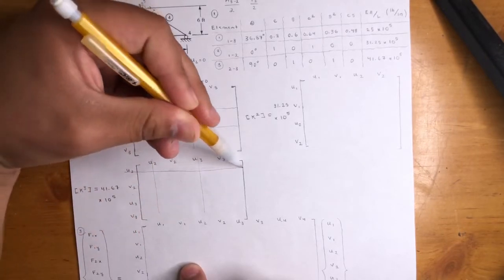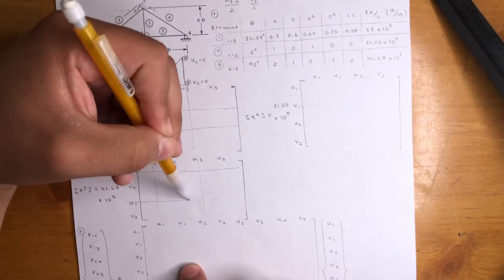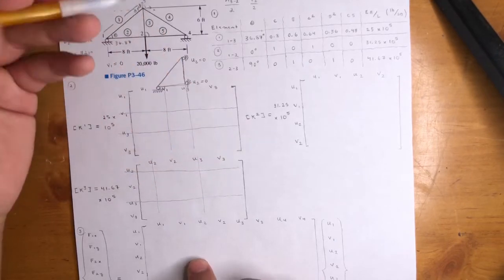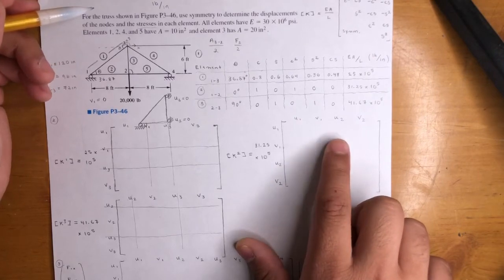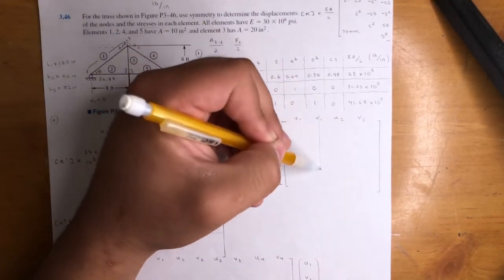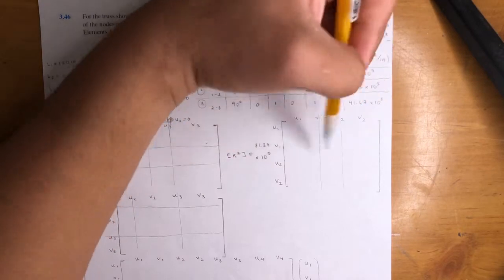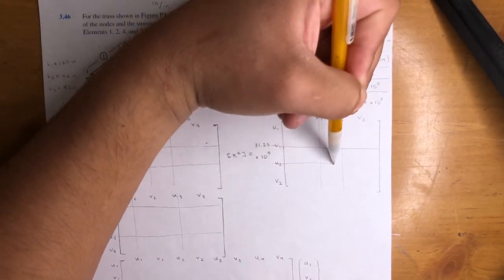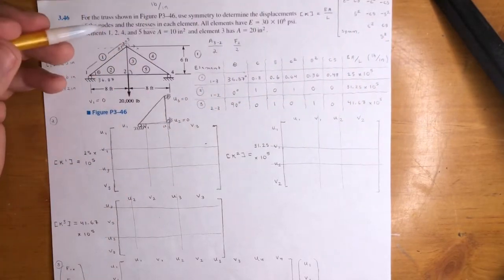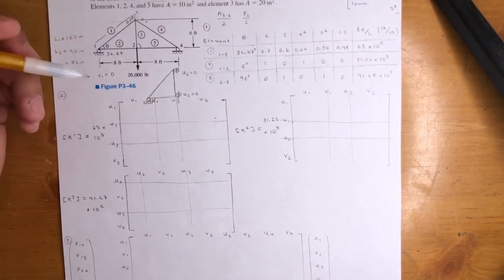It's really easy to get confused. I think when I was doing the problem, I got confused. So just make sure you're crossing out the right ones. And in this one, only V1 and U2, because they're 0. That's why we're doing this. It's a boundary condition, so we can do it. Okay, and I think that's it. I don't think I missed one, so I think we're good.